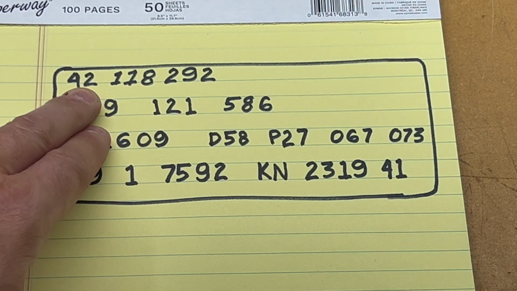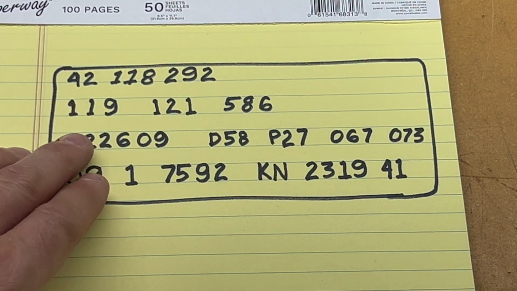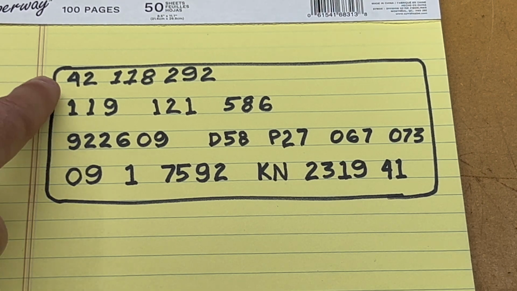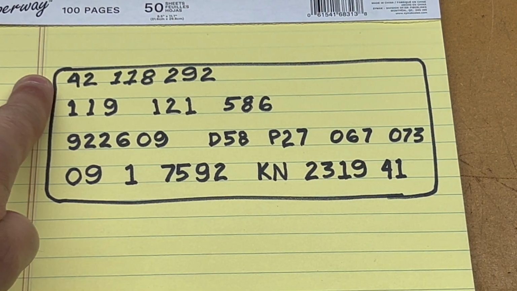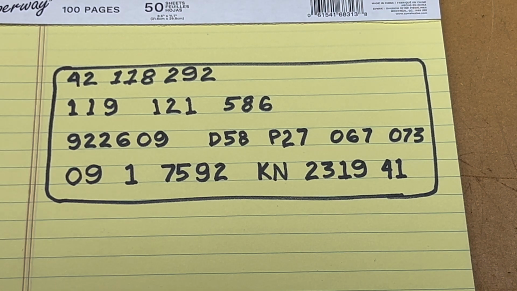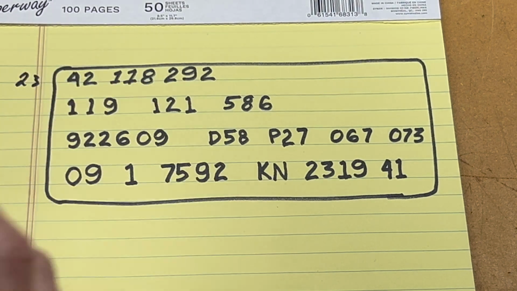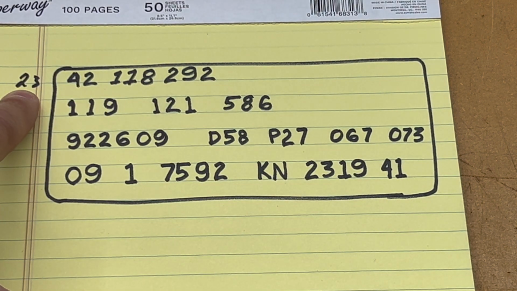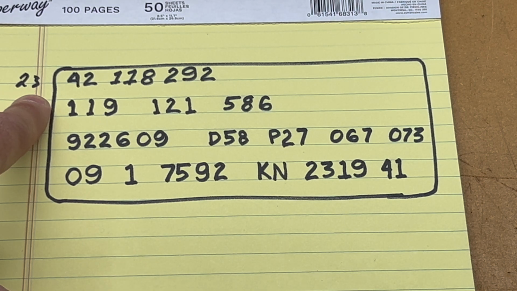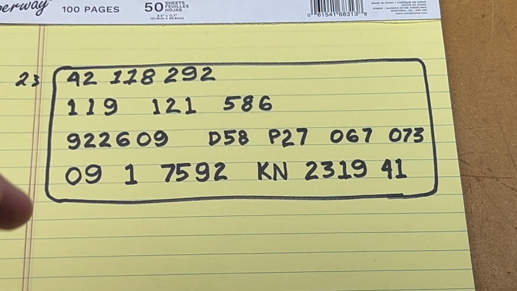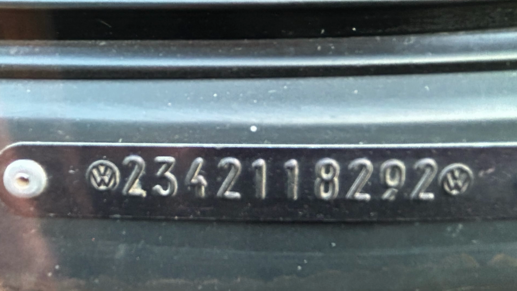The first 2 digits are a year code. In this case, 42 actually means 1974. There are 2 digits that would normally go ahead of this, and those designate it to actually be a camper van. So that would be 23 as the serial. 2 means type 2, which means bus, and 3 means a combi, or a van with windows. That'll actually match your VIN plate as well.